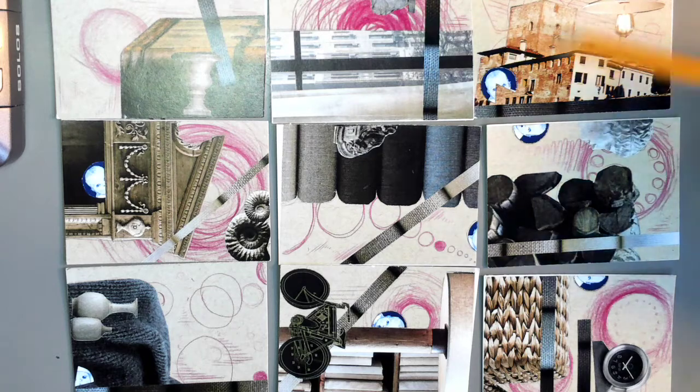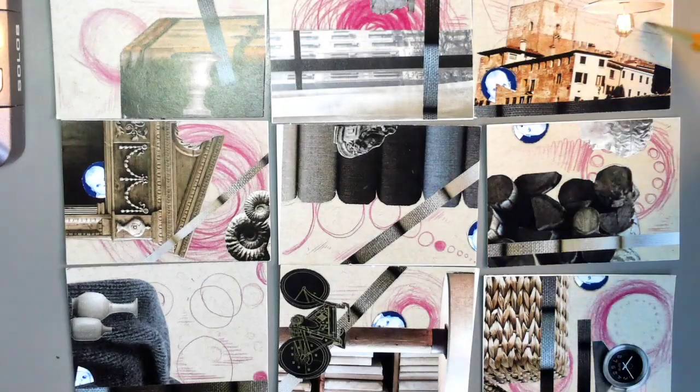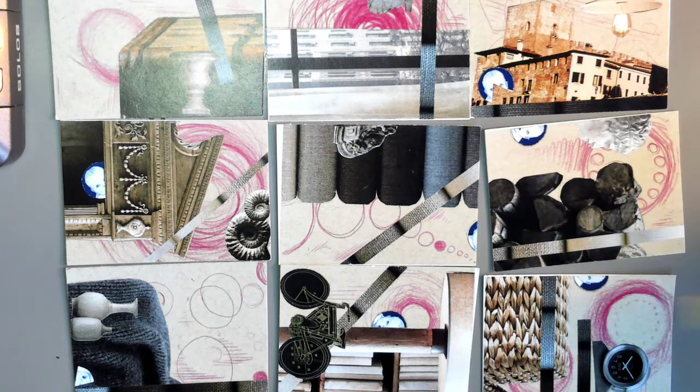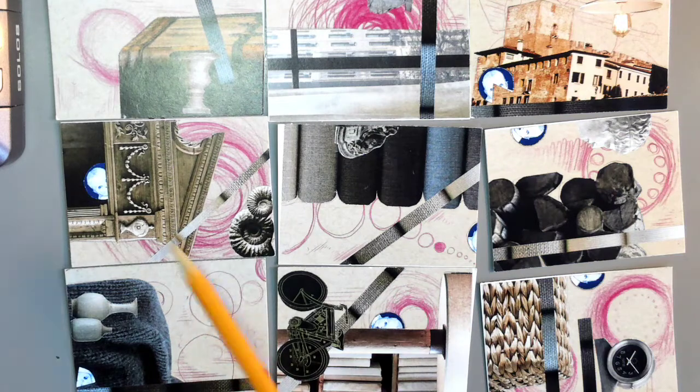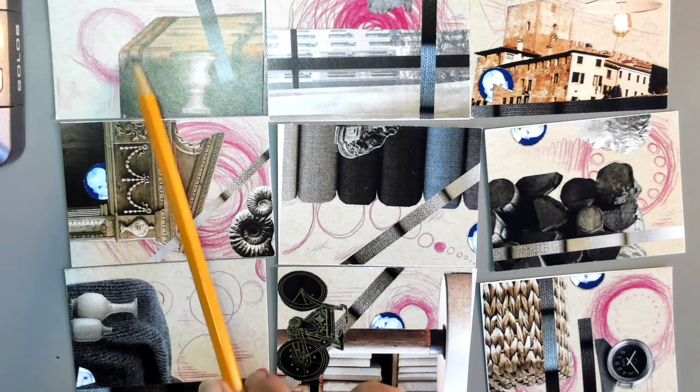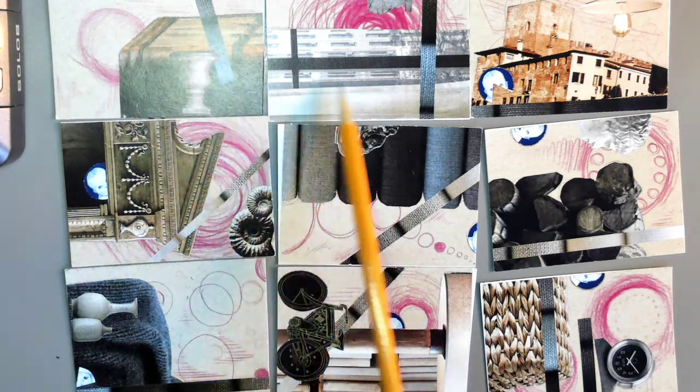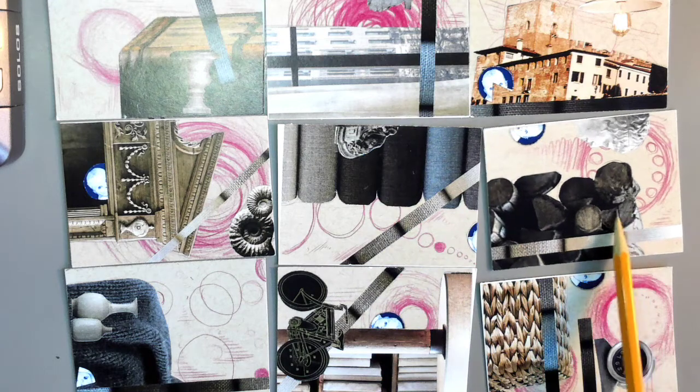So for instance, this person did red circles on this background. You see these red circles all through the whole process. She's used the same something with a red circle in it, okay? Then what she's done is she's cut out some very interesting textures from different magazines.